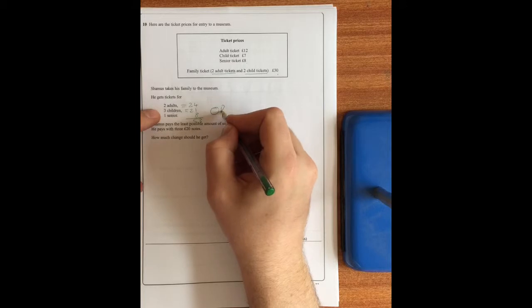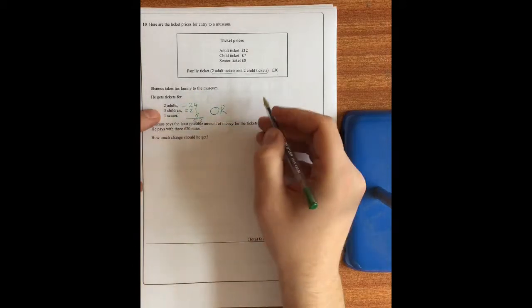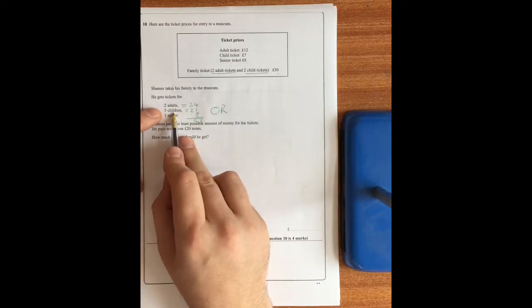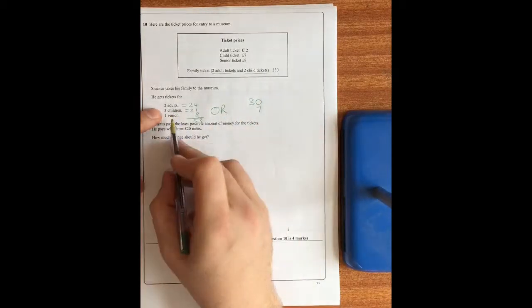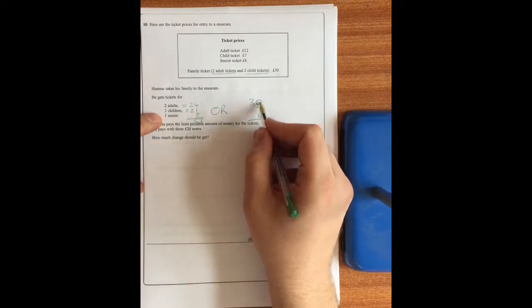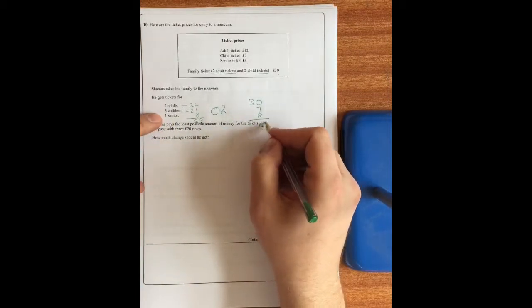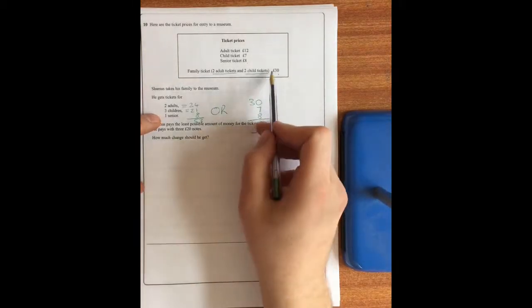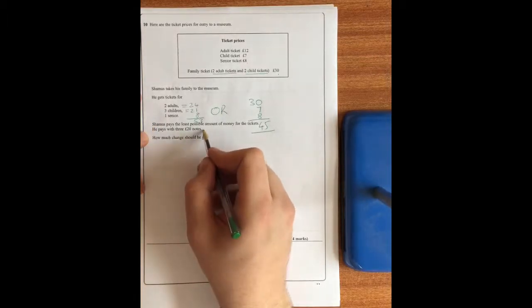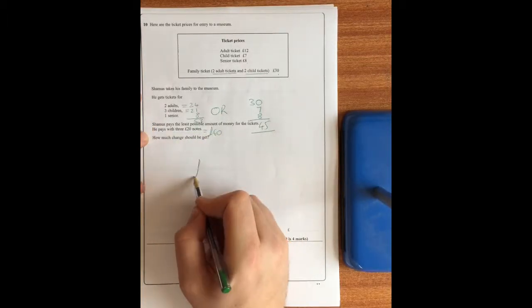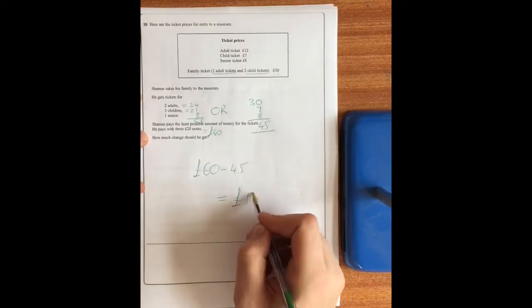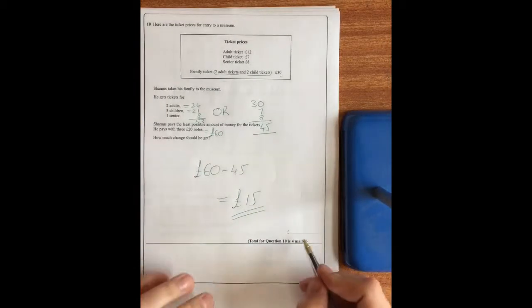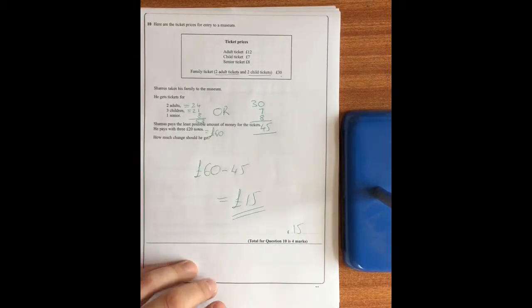Or he could buy a family ticket, which would give him the 2 adults and only 2 children. So he would need a family ticket plus 1 child at £7 plus 1 senior at £8. And if we add those up, that gives you £45. The cheapest way is to get a family ticket, a child and a senior. 3 £20 notes equals £60. So the change you should get is 60, take away 45, which is £15. Put on the answer line there, £15.